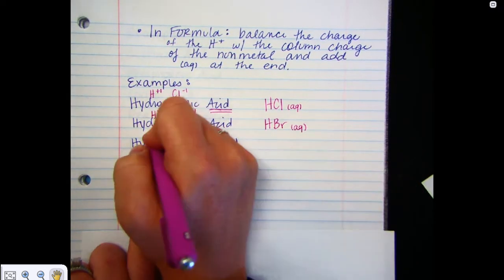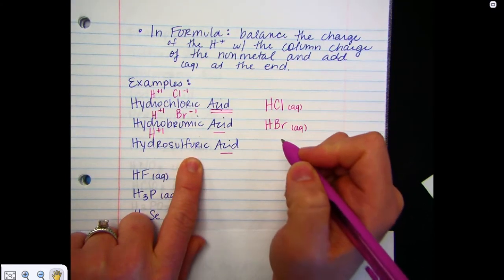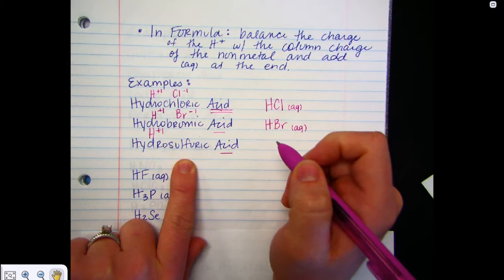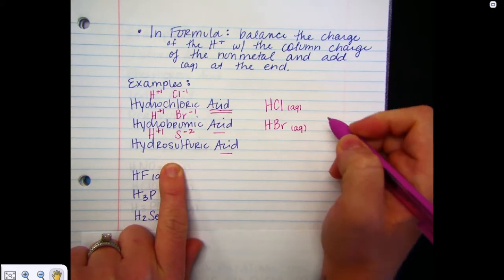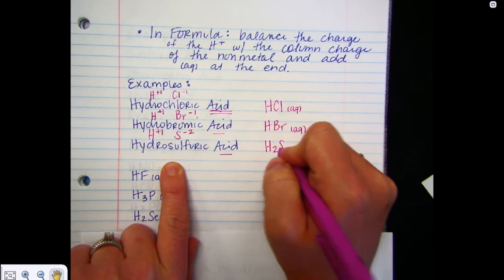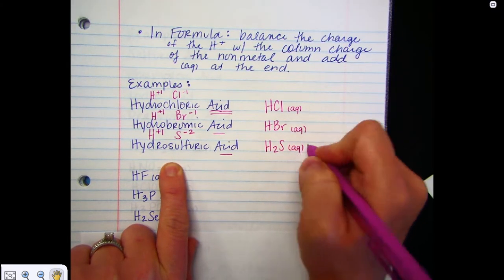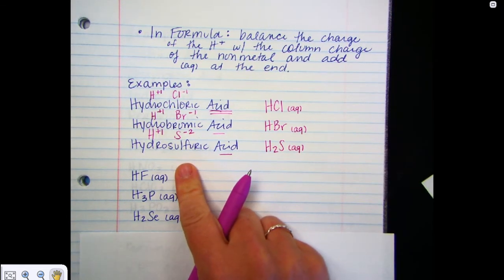Hydrosulfuric acid. Acid again, so we have an H+. Sulfuric comes from sulfur, S-2. So on the drop and swap, we get H2S, and again, AQ. Just a quick note on the endings here. Most of these, it's pretty obvious what's happening. The ending is dropping and changing to IC.